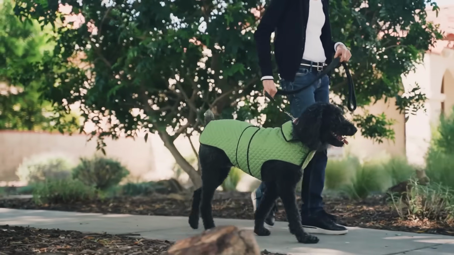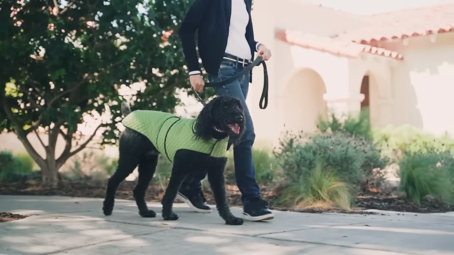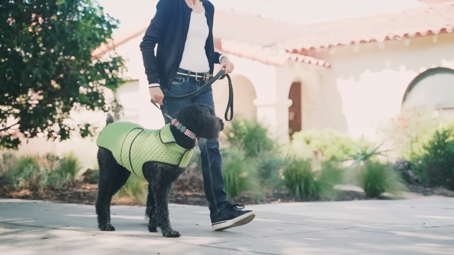Next, we have a guy walking his dog. Now this dog also, as you can see, has this kind of green blanket on him.